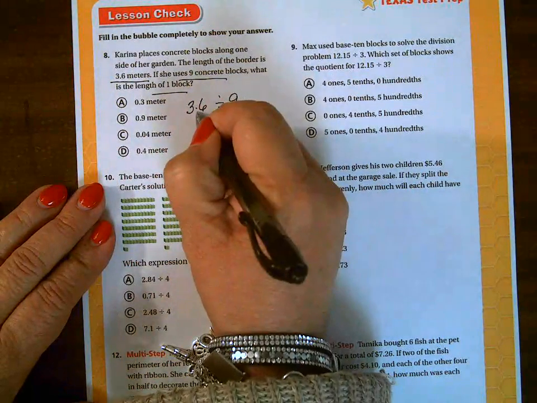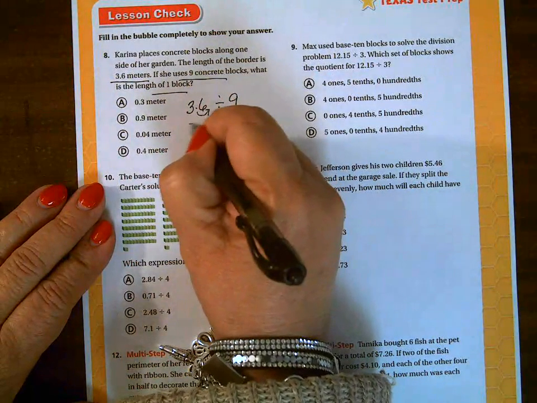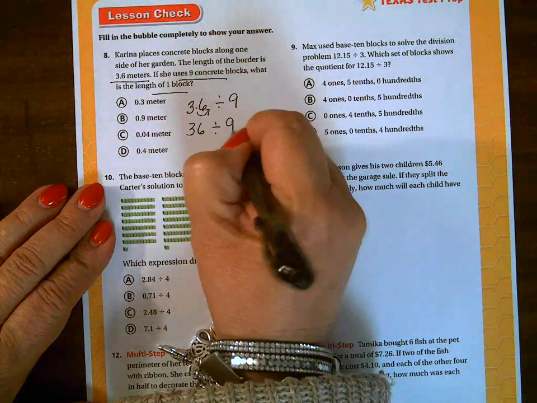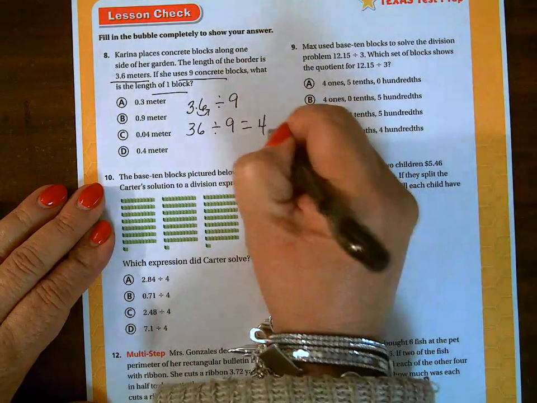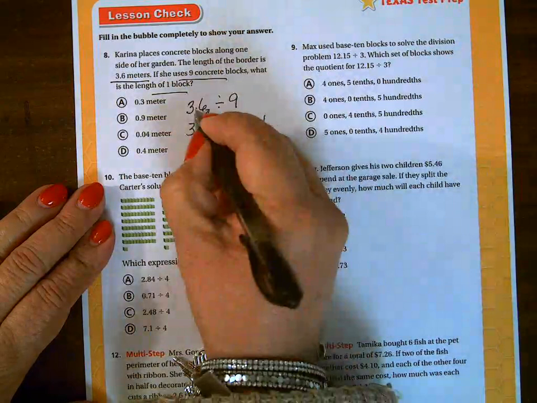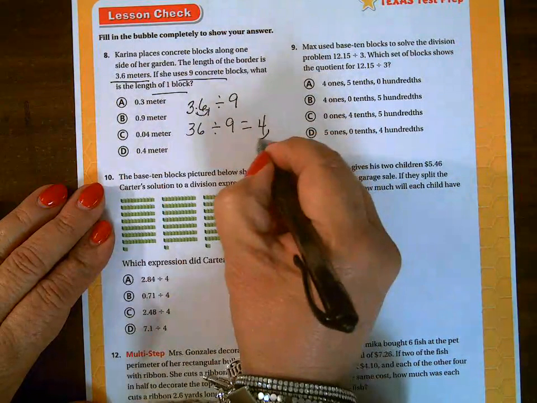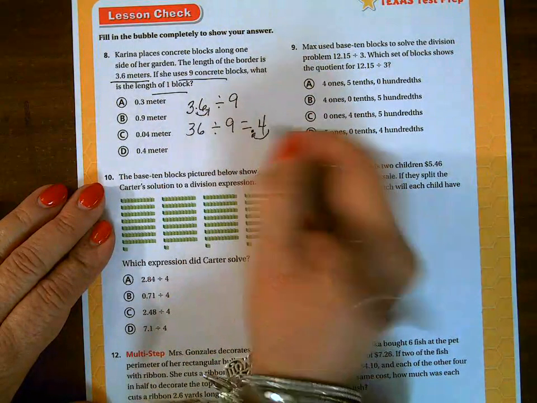Now, can we bring this out and we can think about 36 divided by 9? What's 36 divided by 9? Yeah, 4, because 4 times 9 is 36. But remember, I moved that out. I'm going to move this back in, and it's 4/10.